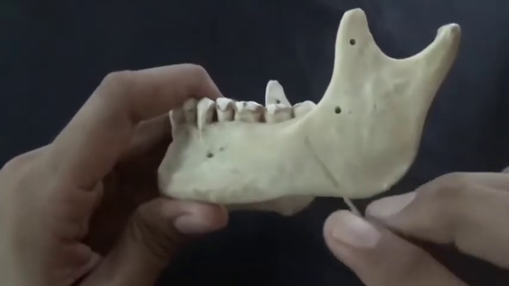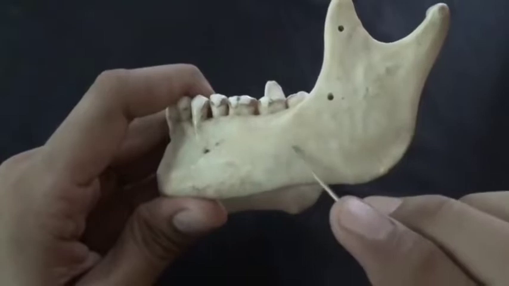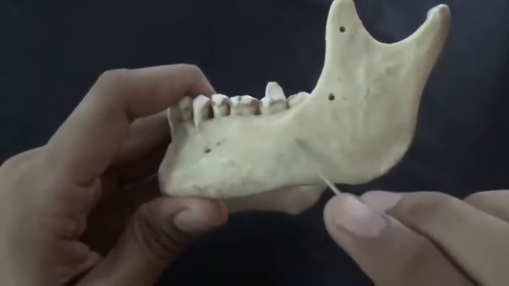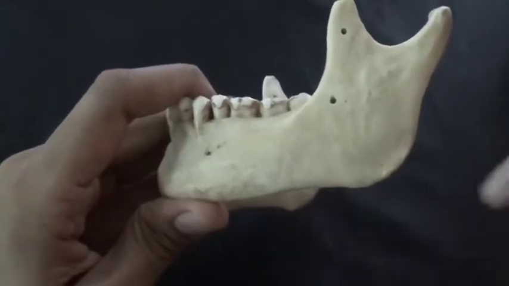Now the area of the external surface below the posterior part of the oblique line, this portion, is related to tortuous facial artery, facial vein and marginal mandibular branch of the facial nerve.